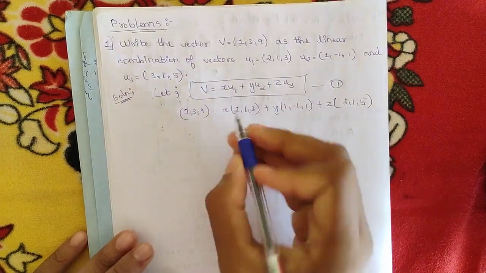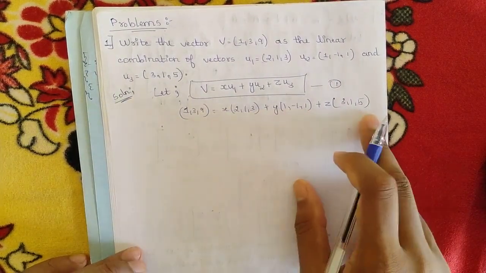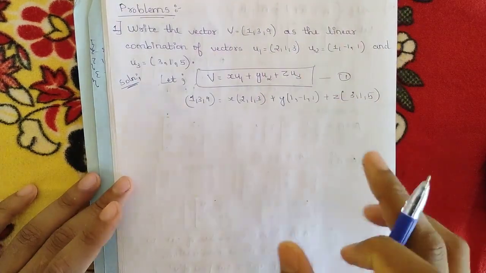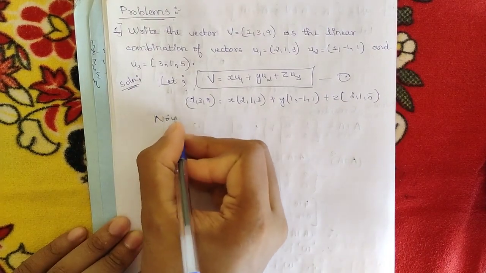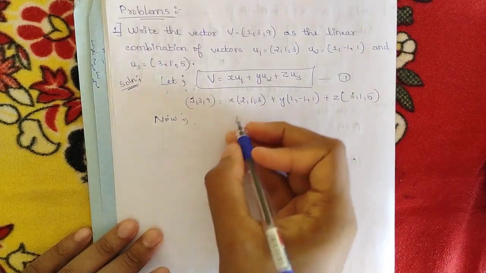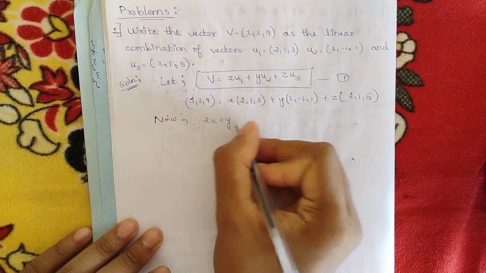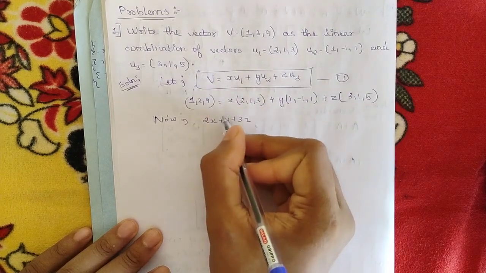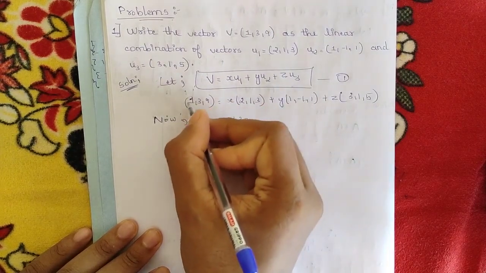Now our task is to find the values of x, y, z. In order to represent it in this form, we should have the values of x, y, z. Then only can we represent it as a linear combination of these vectors. So how to find the values of x, y, z? Now I am writing 2, 1, 3 in the form of an equation, that is 2x plus y plus 3z equal to the first number, 1.